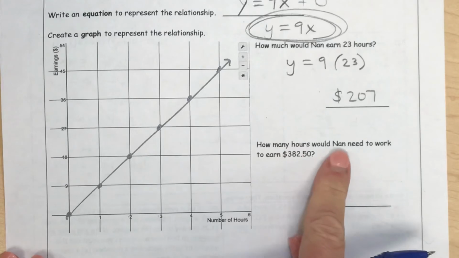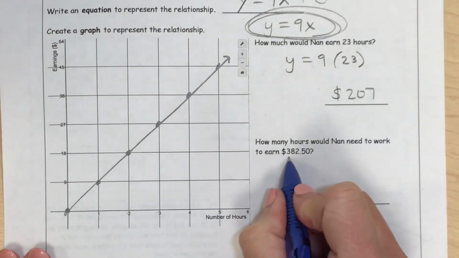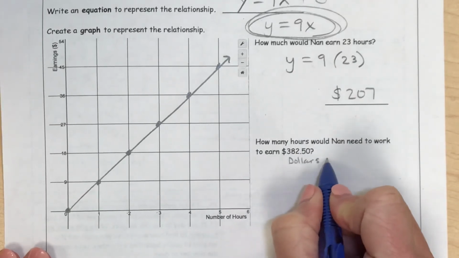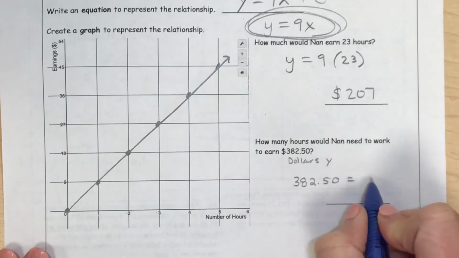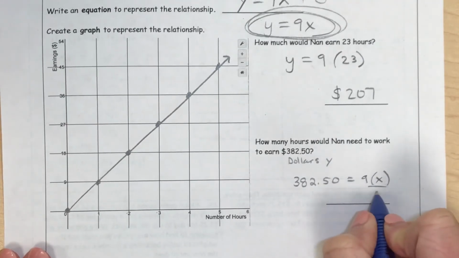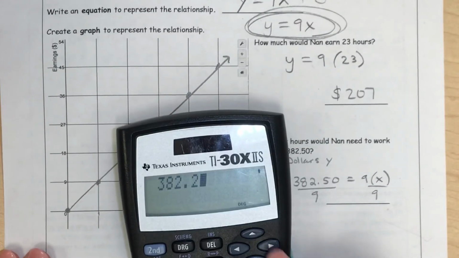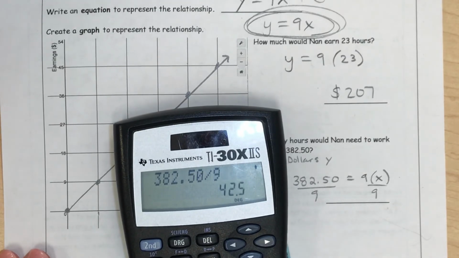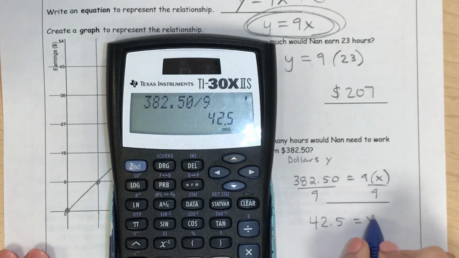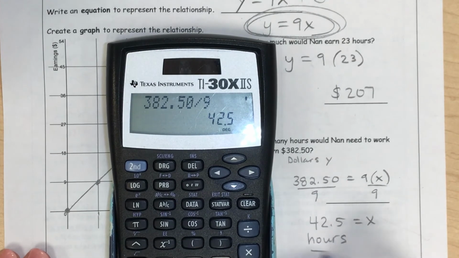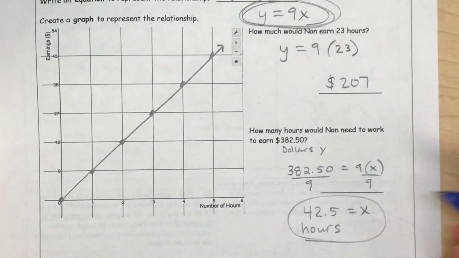Now, how many hours would she need to work to earn $382.50? Your dollars was your output. So when is $382.50 equal to $9 per hour? So what we're going to do is divide by 9. So 382.50 divided by 9 would mean she'd have to work 42.5 hours of work. Lots of hours of work. So about a week, a little more than a week's worth of work. 40 hours is normally about a work week.